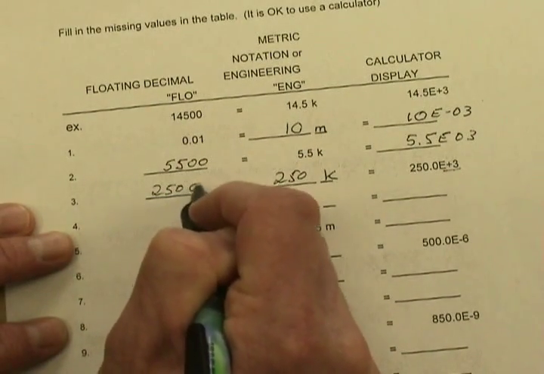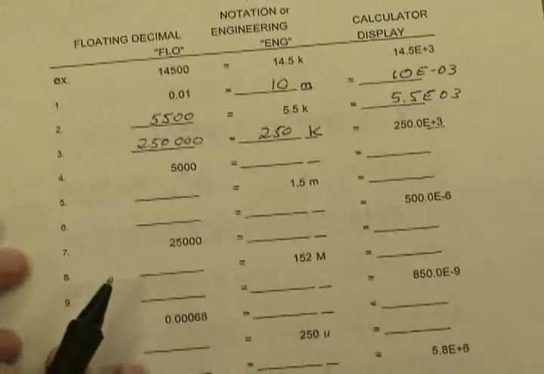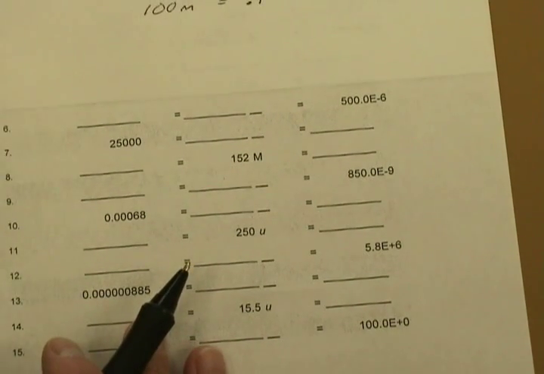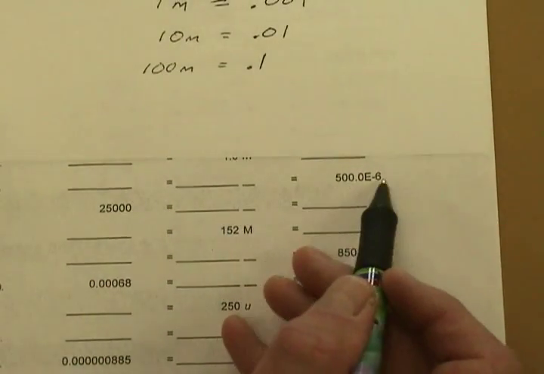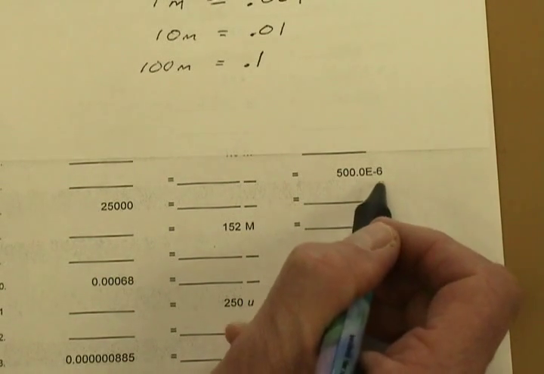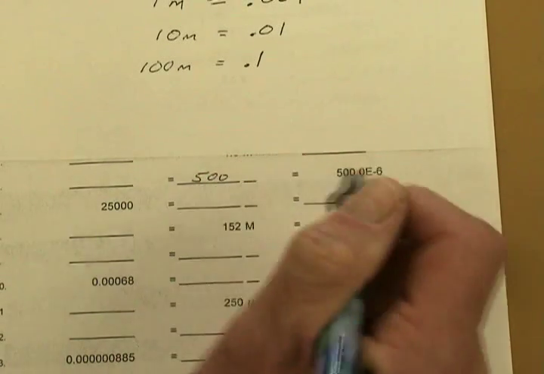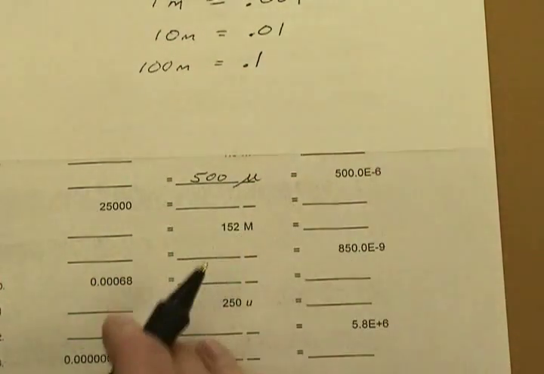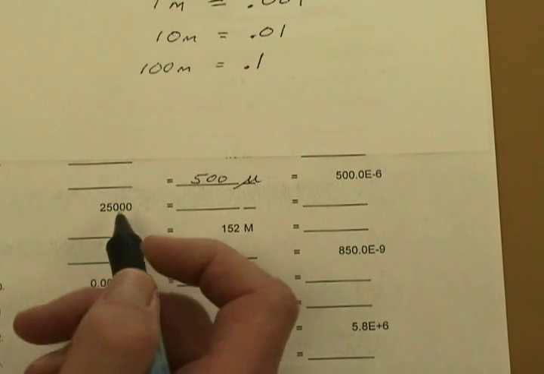250, 0, 0. Again, I like to leave that space between groups. It's really easy on the eye. Let's jump down to number 6. All the way to the right, 500 e to the minus 6. So from the calculator column to the engineering column, just repeat the number, 500, and now we change the e to the minus 6 to micro. Okay, 500 micro, and what is that going to look like if we write it all the way out?